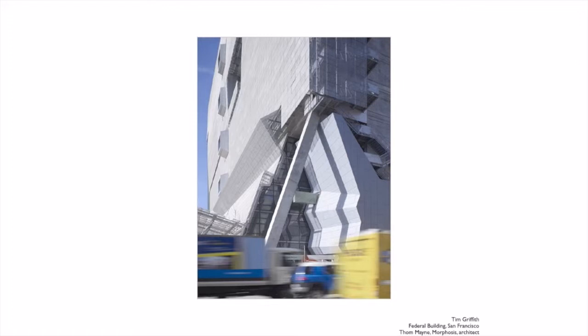Here he's also added the element of traffic going by, which is a nice counterpoint to the architecture, but also helps in conveying the fact that the building is right on the street.